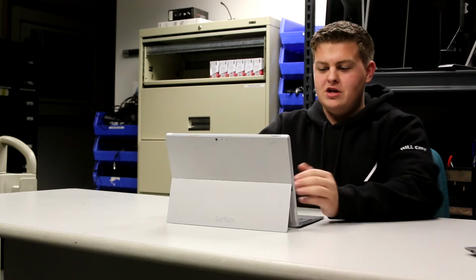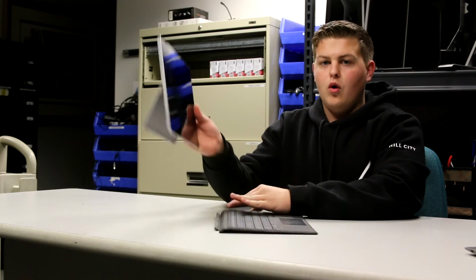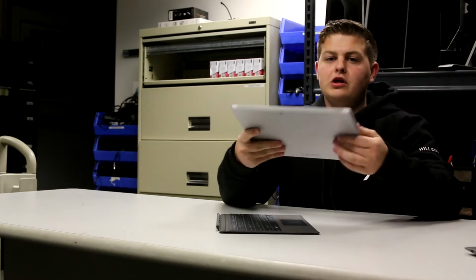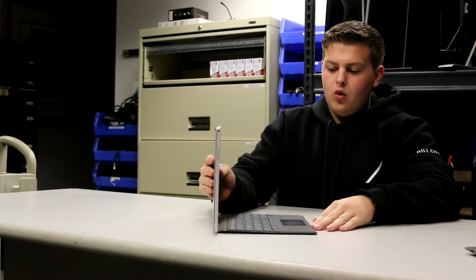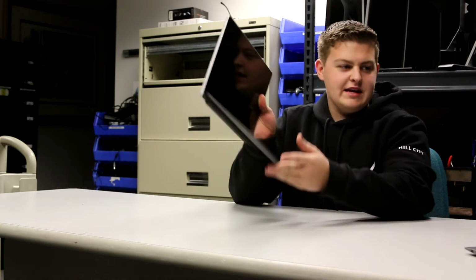Let's start with the Surface. The Surface is great because it can be both a laptop or a tablet. These are called 2-in-1 machines. That means that you can use it both without a keyboard or pop the keyboard on, which can sometimes be a little difficult to do, and use it as a laptop.